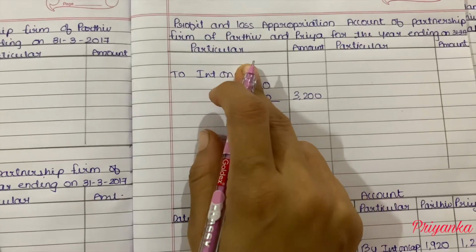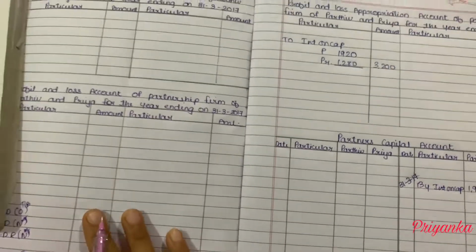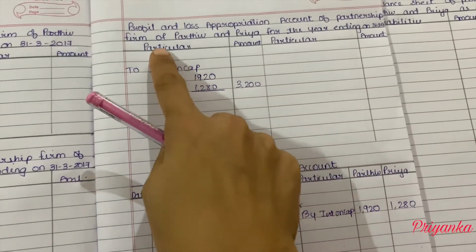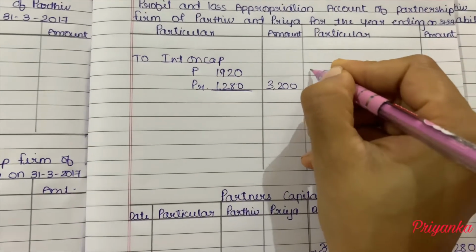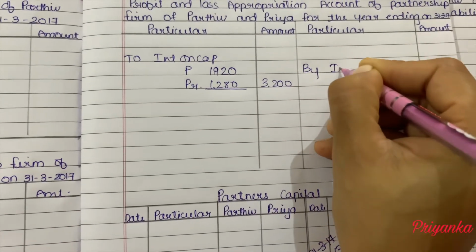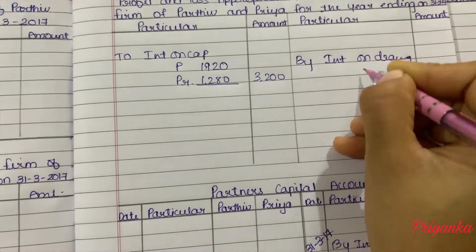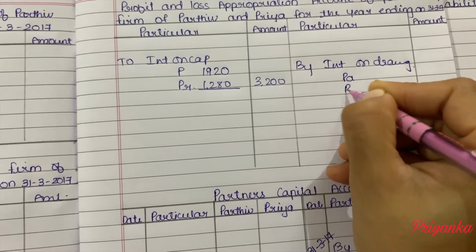Always remember, whatever difference we find from the profit and loss account will be written at the very beginning of this account. So leave one line and write down interest on drawings for Parthiv and Priya.